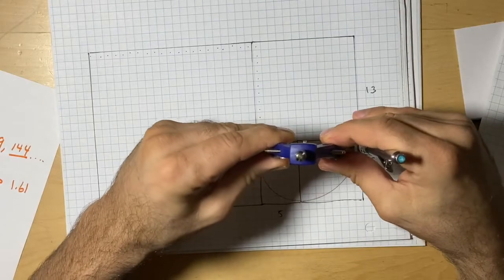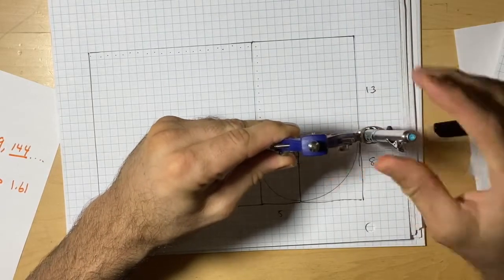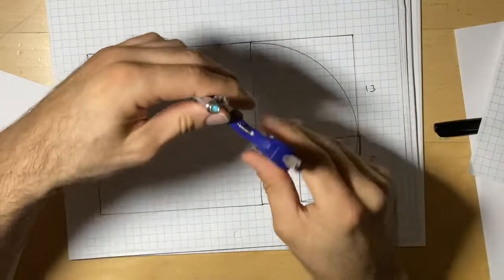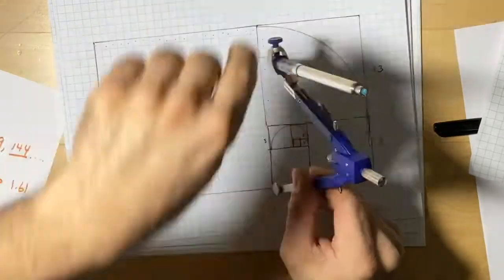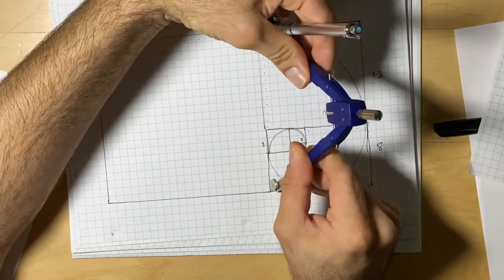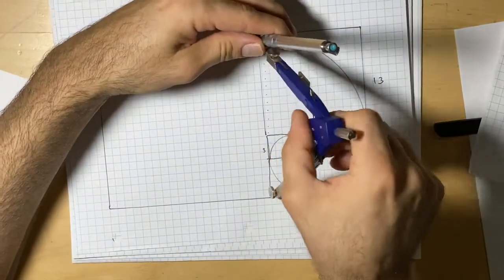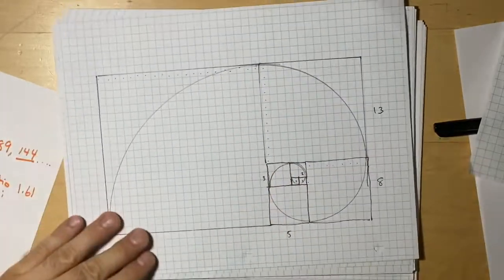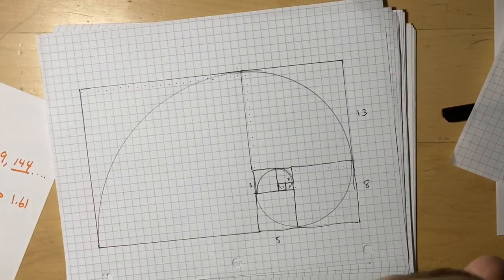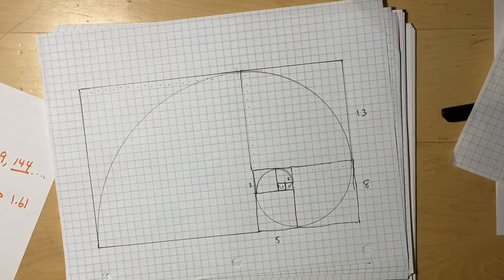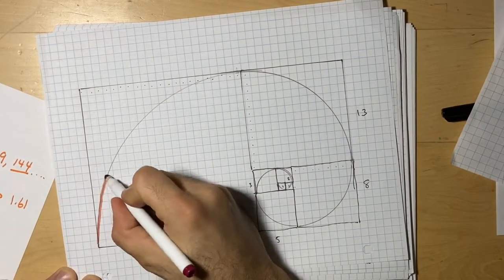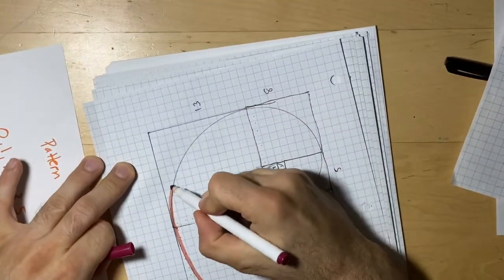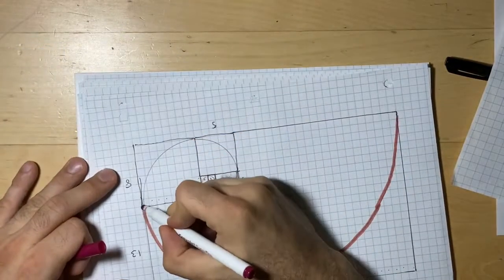And again, I'm going to open my compass and I'm going to continue. And lastly, I'm going to put the point on the bottom. My pencil always goes where the arc left off, and I'm going to make my drawing. So obviously it would look better if it was in color. So the Fibonacci spiral is really quarter circles following the Fibonacci pattern.